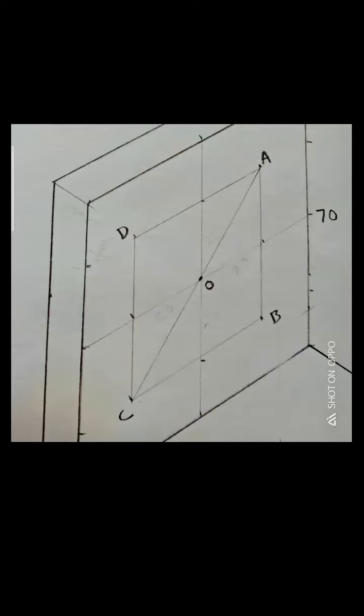If the circle is of diameter 30, then you have to construct a rhombus of dimensions 30 by 30. In this case, the diameter of the circle is 40 mm. So construct a rhombus of dimensions 40 by 40 here. The length AD is 40, DC is 40, CB is 40 and AB is 40.